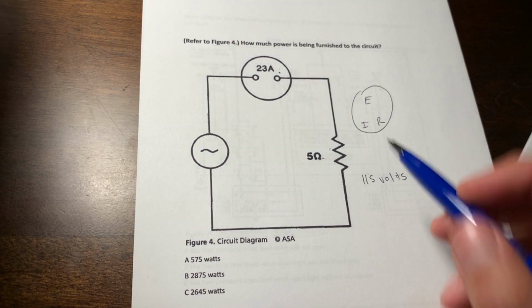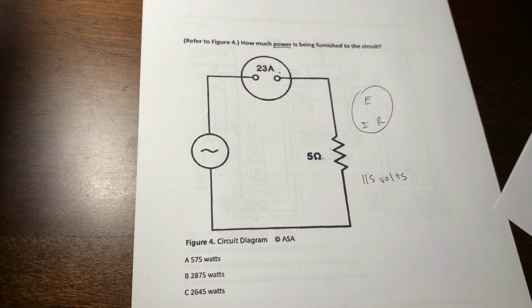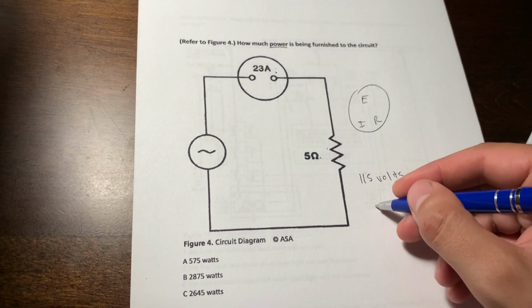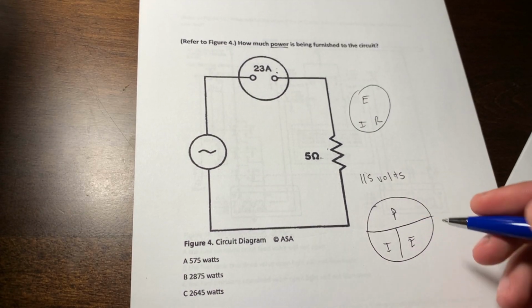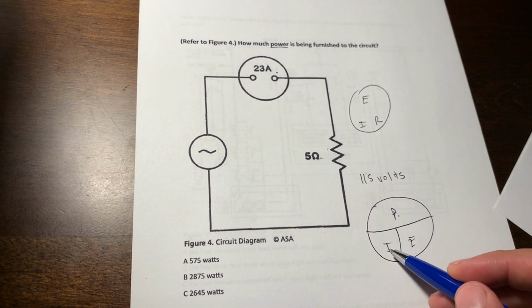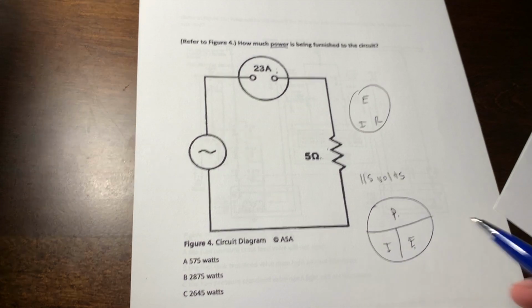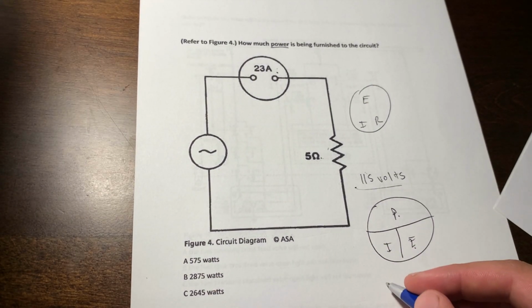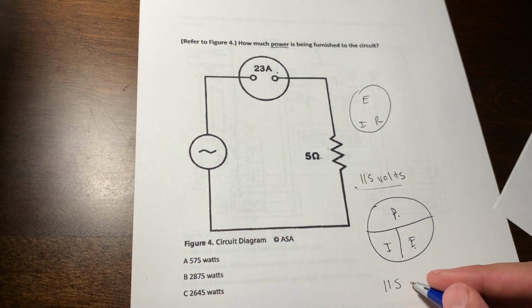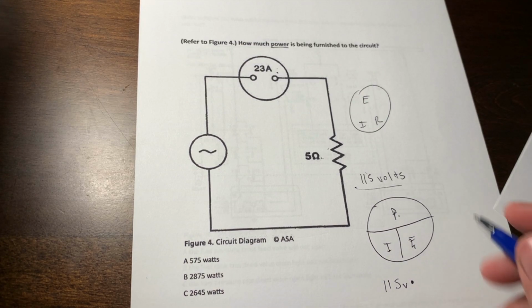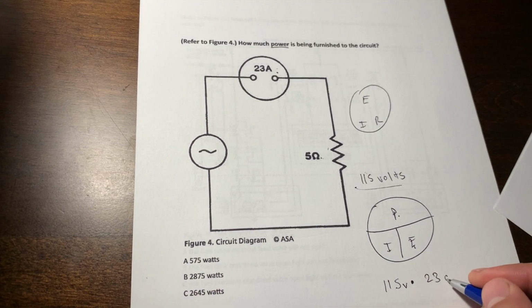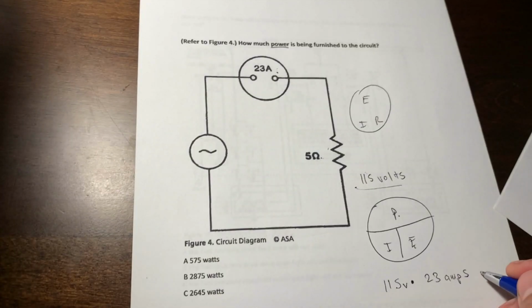But it's asking for power, it's asking for watts. So we're going to have to use the other formula, P, I, E. Power equals current times voltage. So we got the volts, 115 volts multiplied by the current, 23 amps, give us watts.